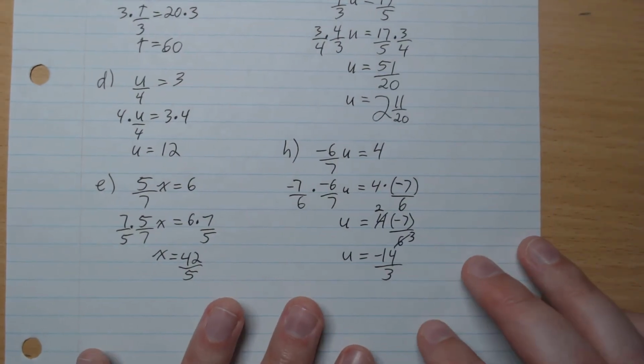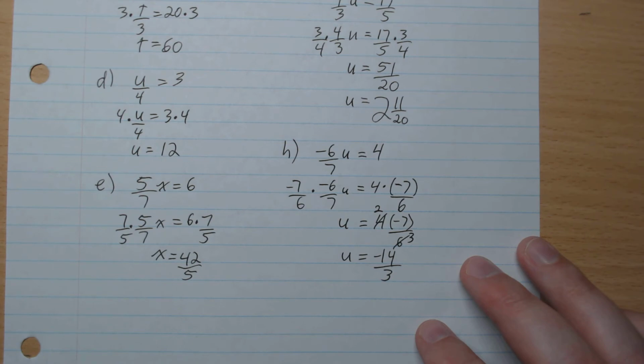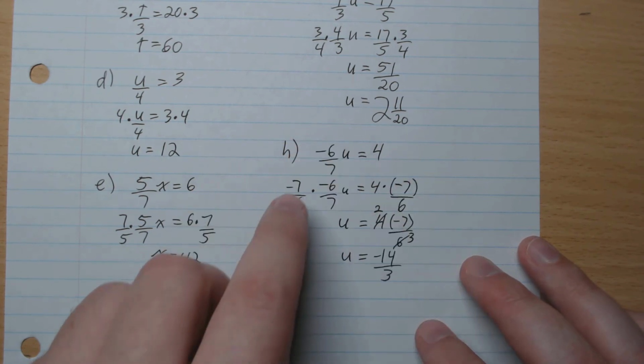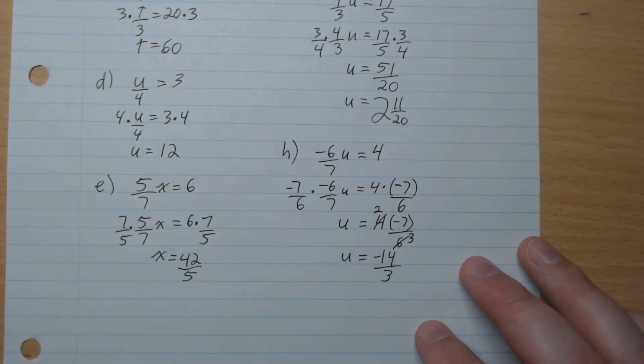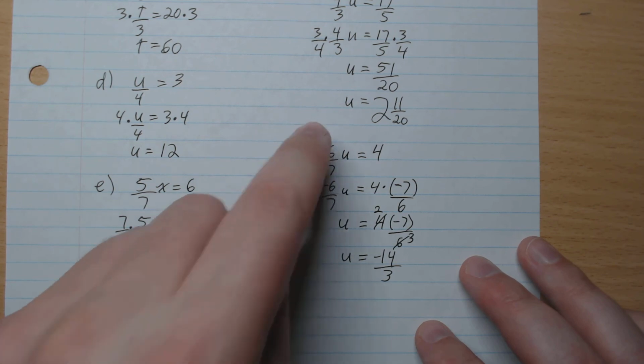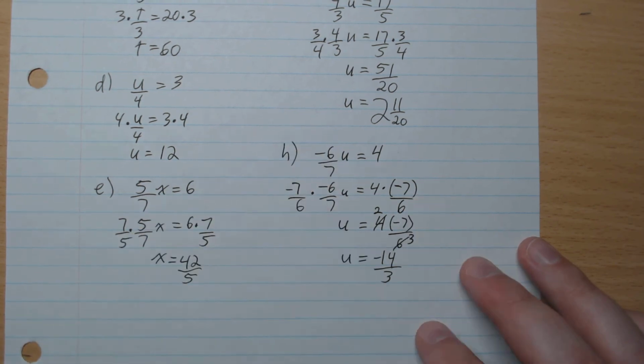H, negative 6 over 7u equals 4. So the reciprocal here is 7 over 6. And we're going to go times negative because we want to get rid of that negative here. We want just u on its own, not negative u. So to get rid of the negative, we're going times negative on both sides.